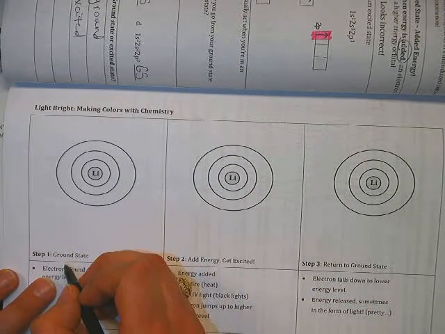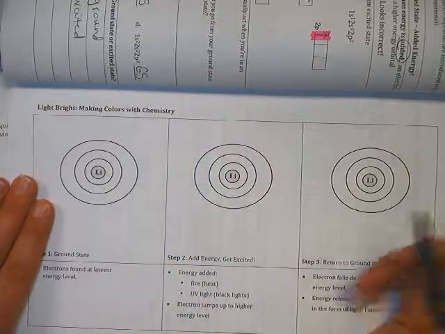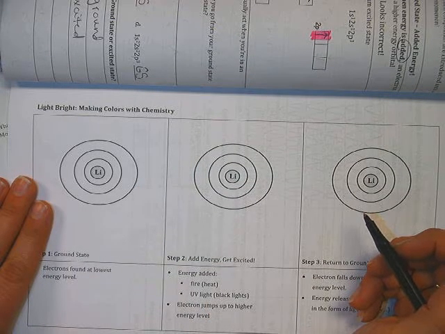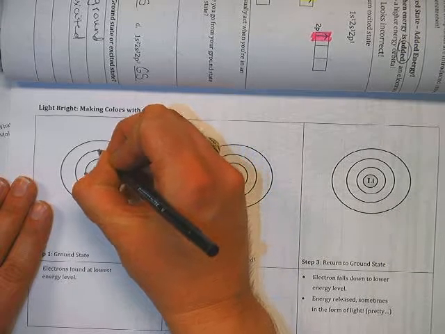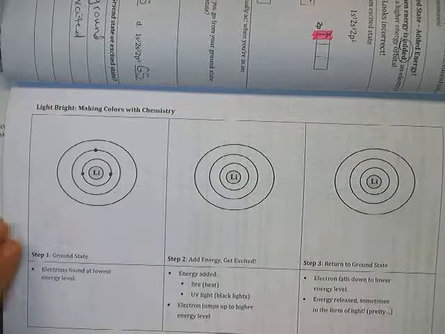How many electrons does lithium have? It's number 3. That is not the question I asked, Sebastian. So draw lithium's 3 electrons.